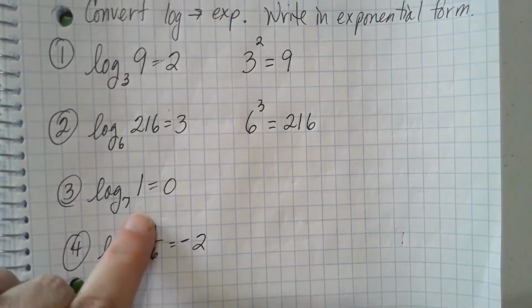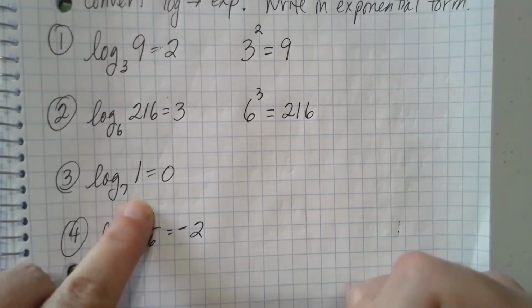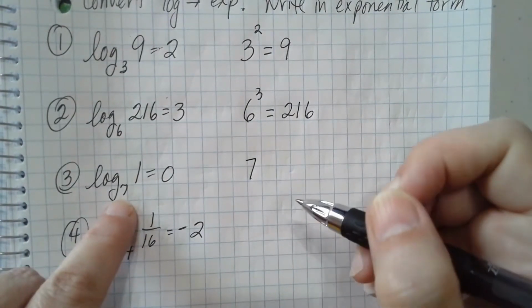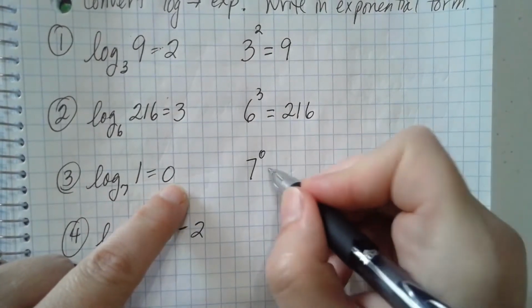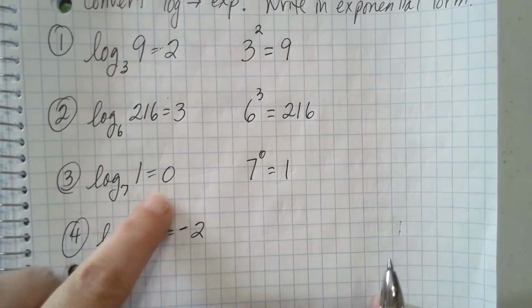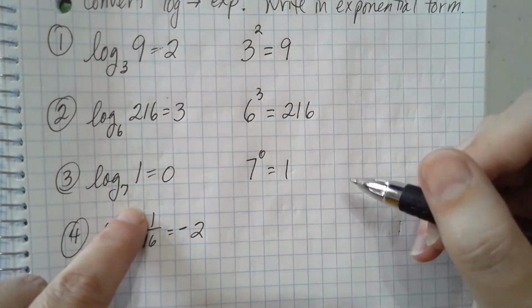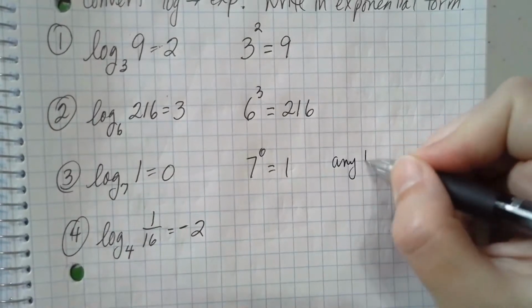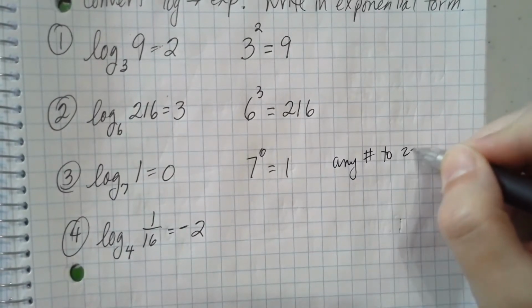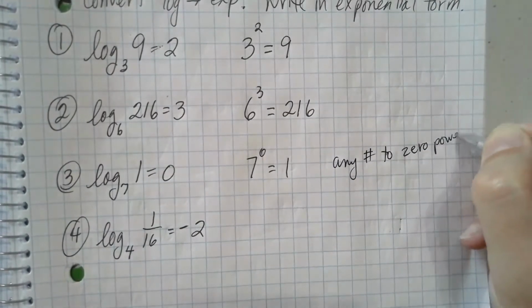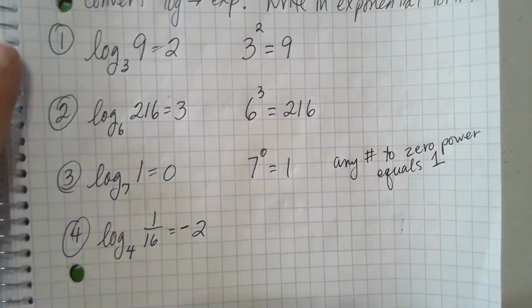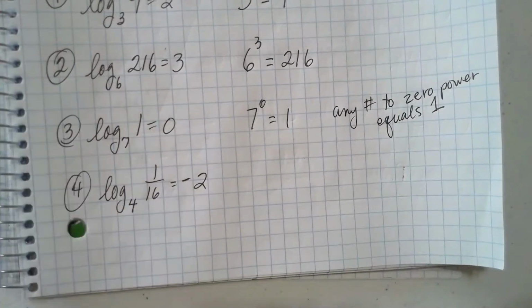All right, same thing for number 3. 7 to the what power? To the 0 power equals 1. Anything to the 0 power is always 1. Any number to the 0 power equals 1. It's been a long time since we talked about exponents, so we'll just refresh your memory.